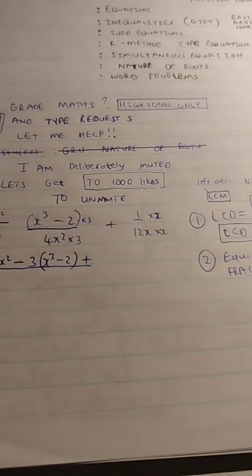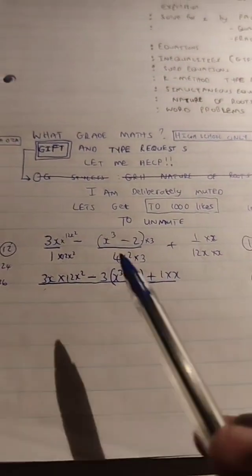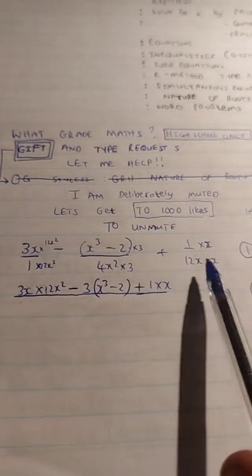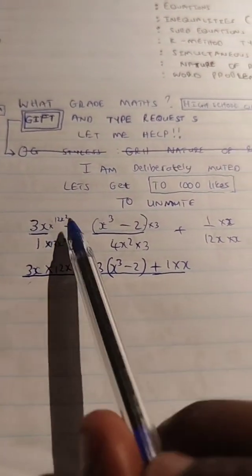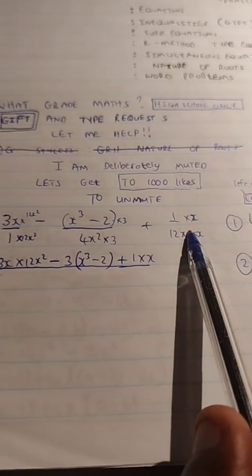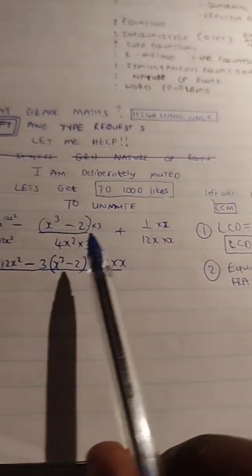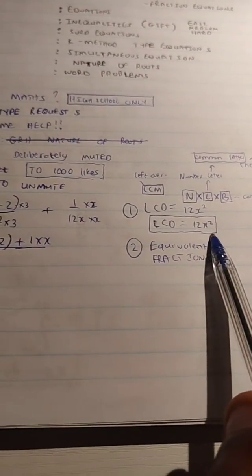Exactly. What we do at the bottom, we do at the top. So that means we are going to say 1 times x. Now if you think about it, all of my denominators are now like the lowest common denominator. I have equivalent fractions. Using the LCD, I've now formed all of my denominators to become like the LCD.